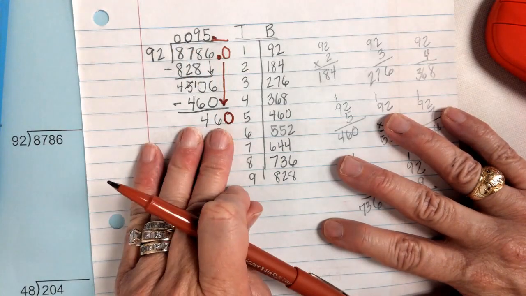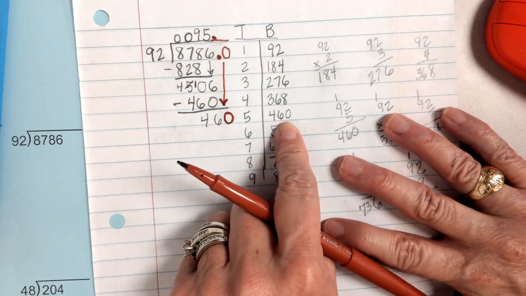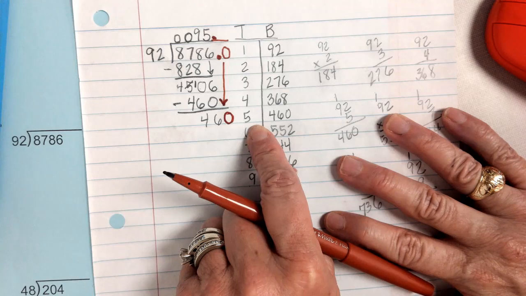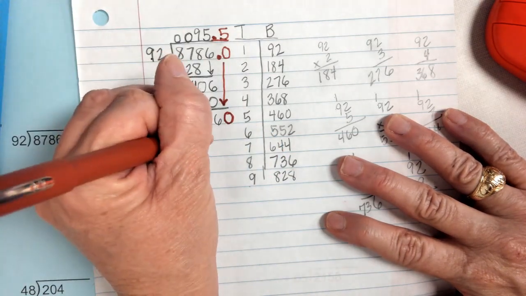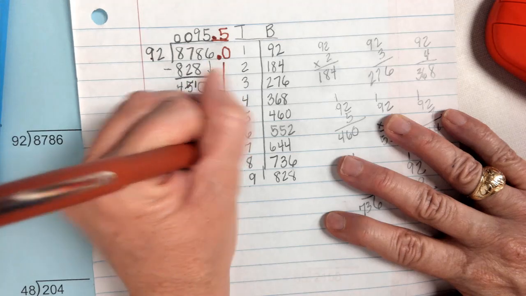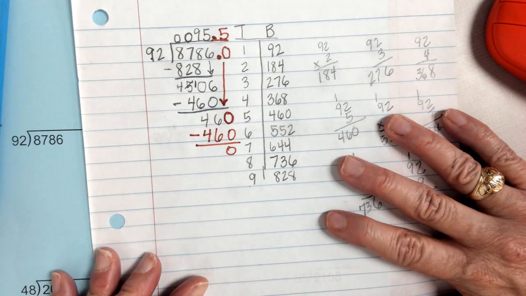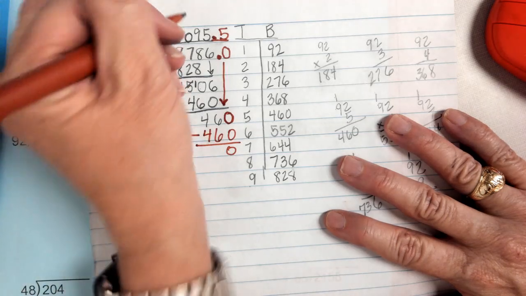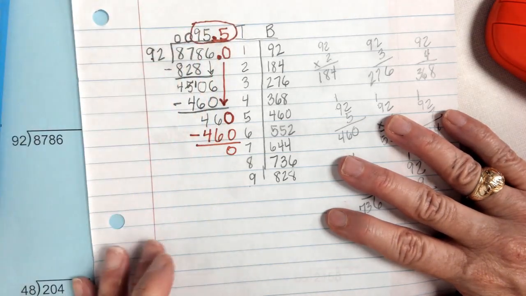So when we bring down our 0, we have a new number of 460. And right next door, look, we have 5 groups. So I'm going to put 5 at the top. 5 times 92 is 460. And we get a remainder of 0. All right, so it looks like my answer is 95.5 or 95 and 5/10.